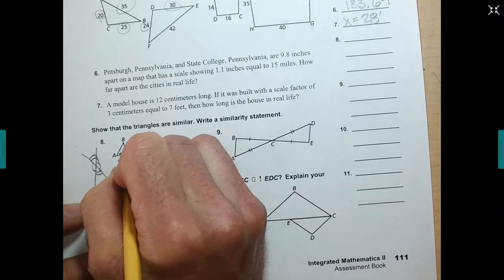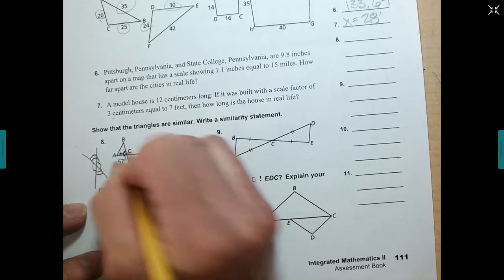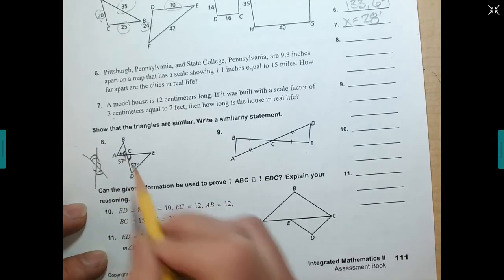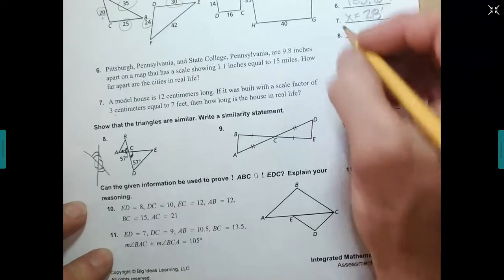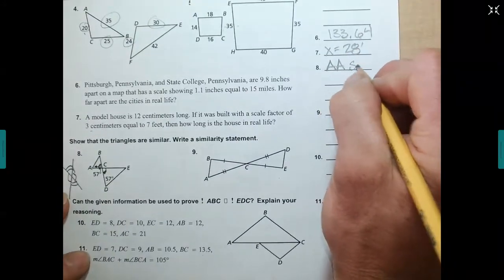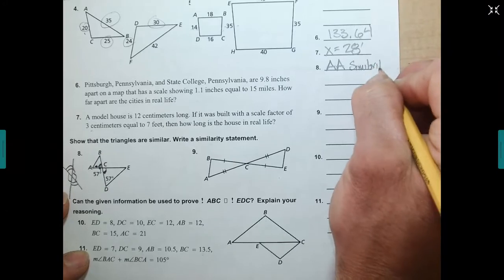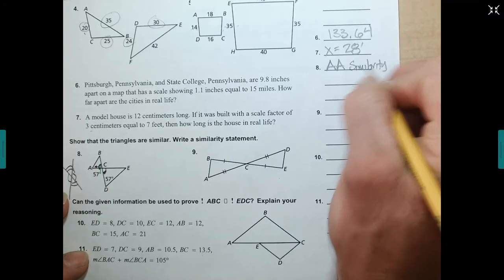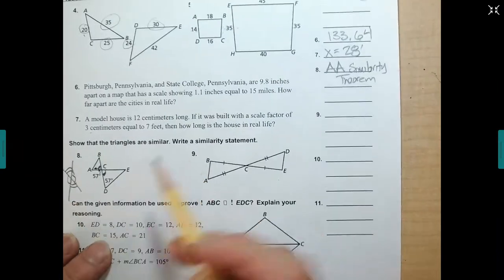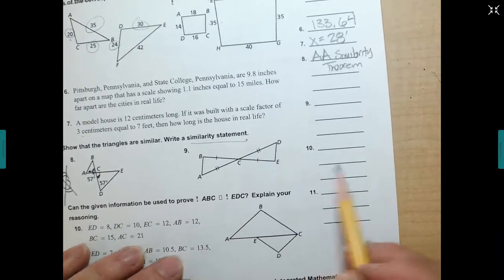So that would mean that this is equal to this. So it looks like we have an angle that's the same and another angle that's the same. So this is angle similarity theorem. Okay? Boom, done. There's your similarity statement.